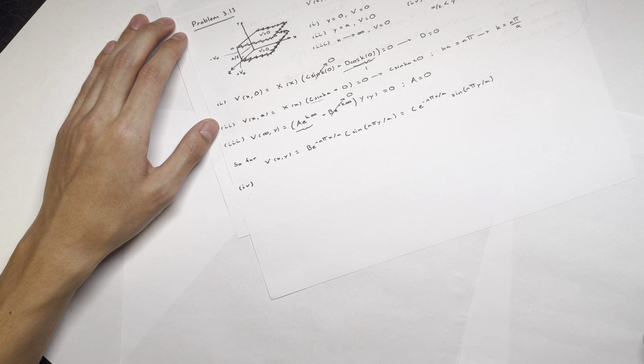V when x equals 0, for y, is equal to, so this is going to be C e to 0, that'll go to 1, sine n pi y divided by a, is going to equal this piecewise, where y is between 0 and a over 2, potential is equal to positive V naught.